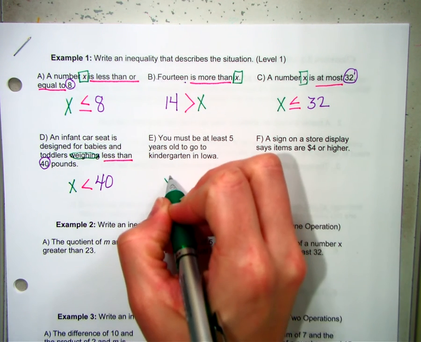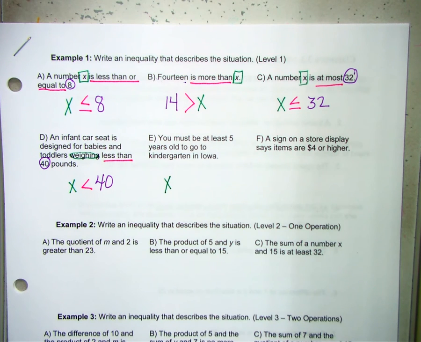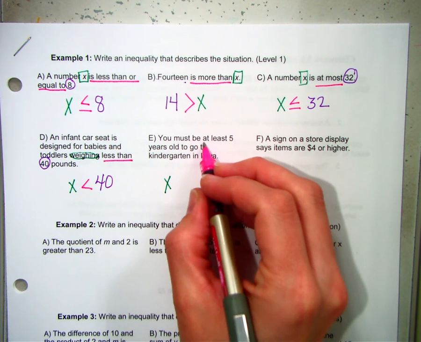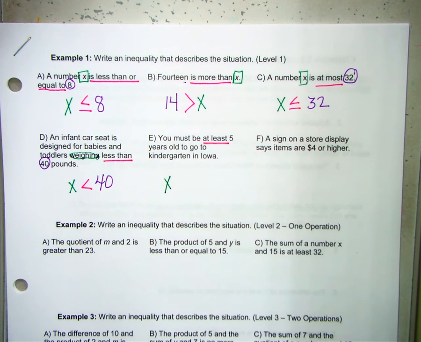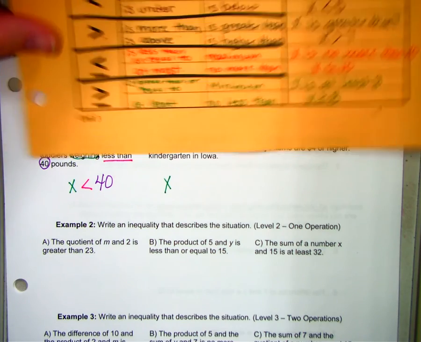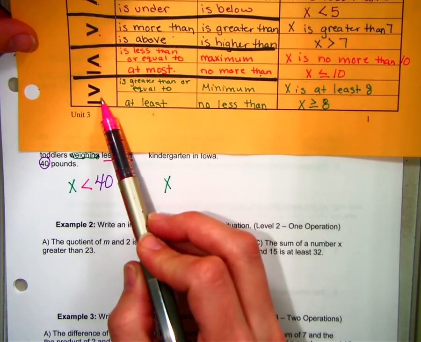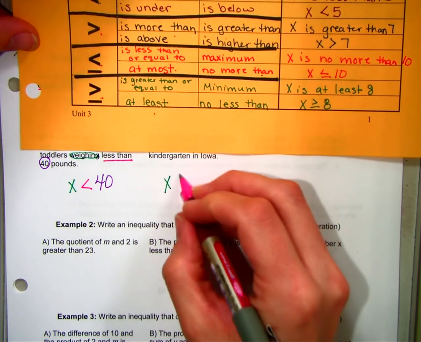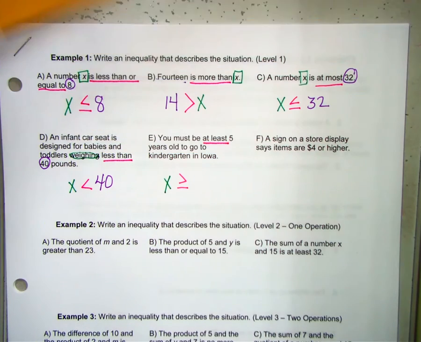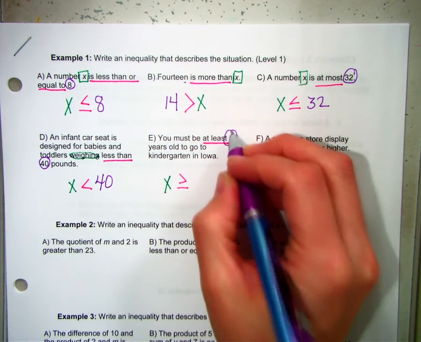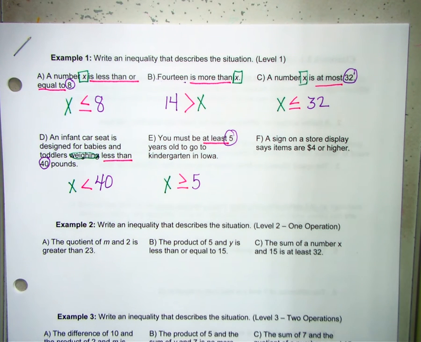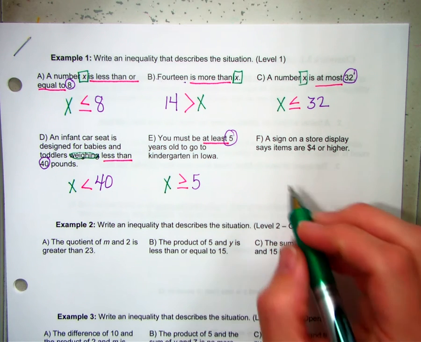Okay. You must be at least 5 years old to go to kindergarten in the state of Iowa. So X in this case is going to stand for your age. So the age of the person must be at least. Reference my sheet here. At least goes with this symbol. And then my number.